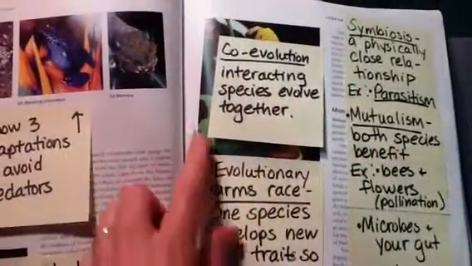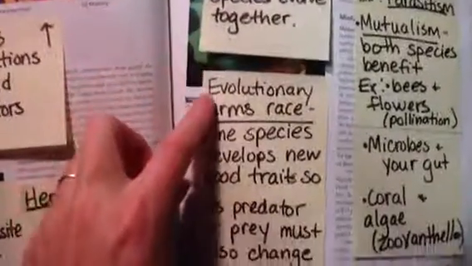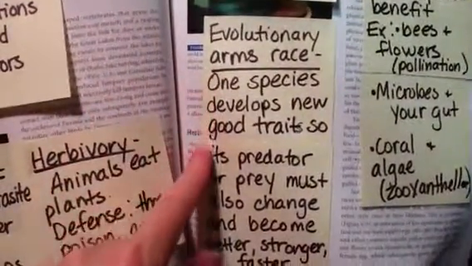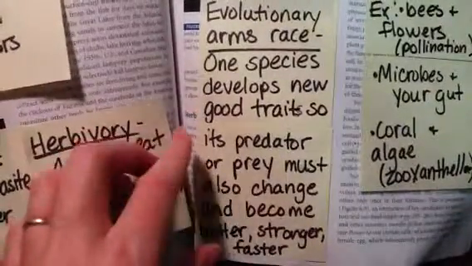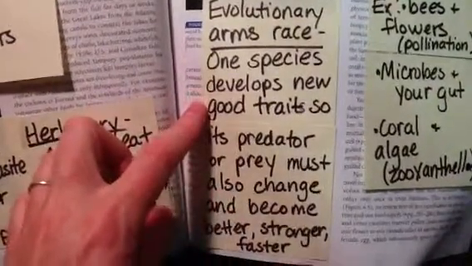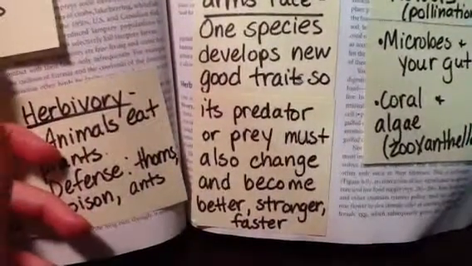And so if you encourage ants on your plant body, then predators don't want to eat you as a plant. Make sure you know the definition of coevolution. Make sure you know the definition of an evolutionary arms race, where one species develops new good traits, so its predator or prey must also change and become better and stronger and faster.